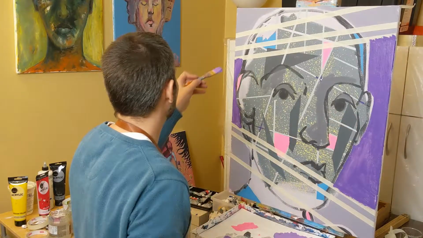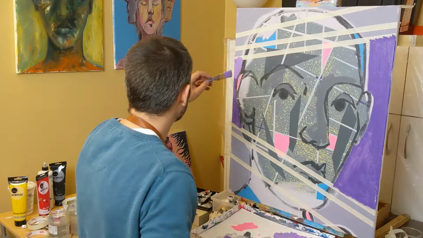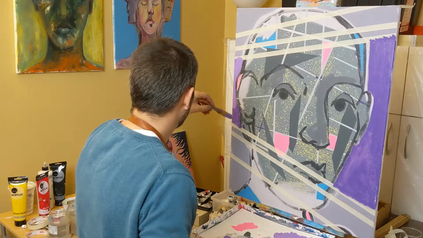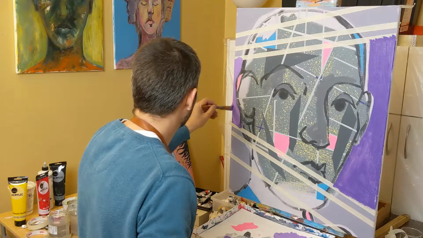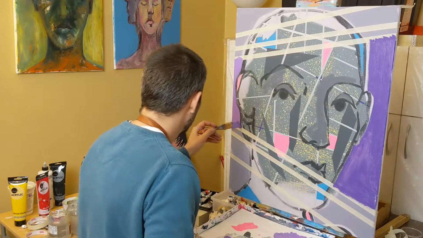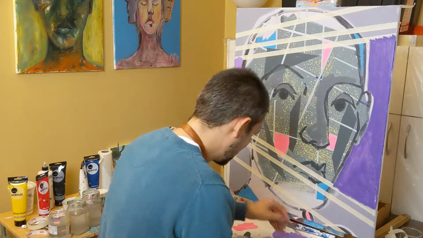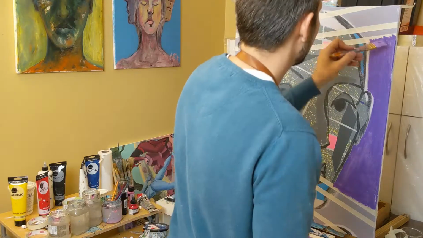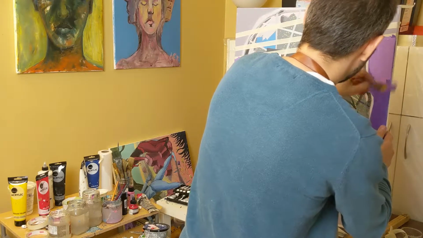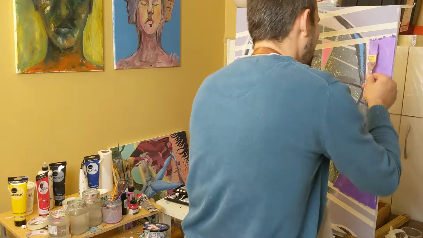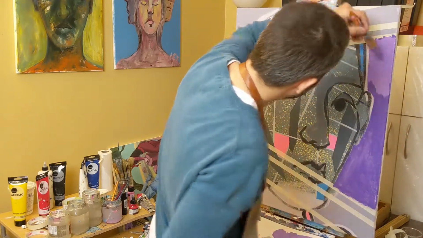So I started with this super dark purple, but I didn't like it. So I'm changing it to a light purple, which I like much better. Using my right hand a little bit.